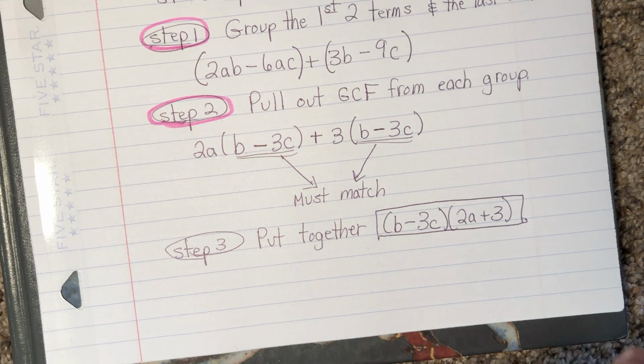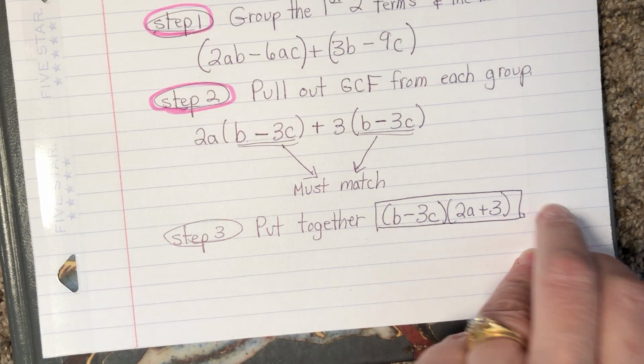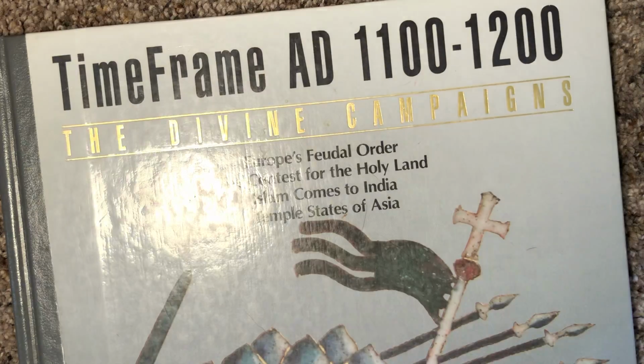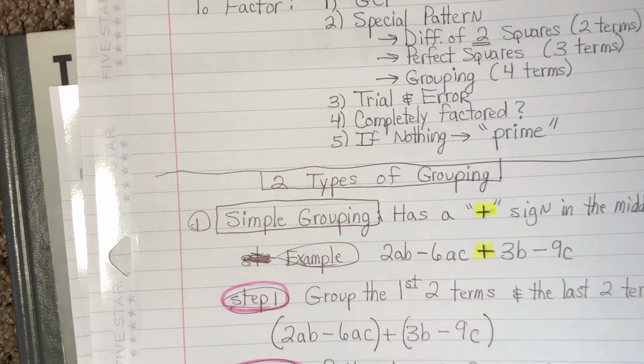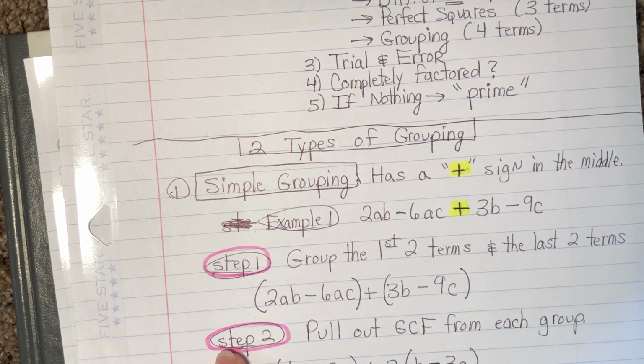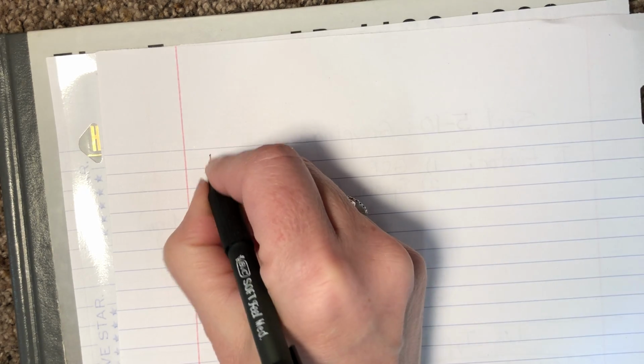All right, I'm going to turn the page here and do one more example of that. I'm going to put example 1 right there, and then I can call this one example 2.